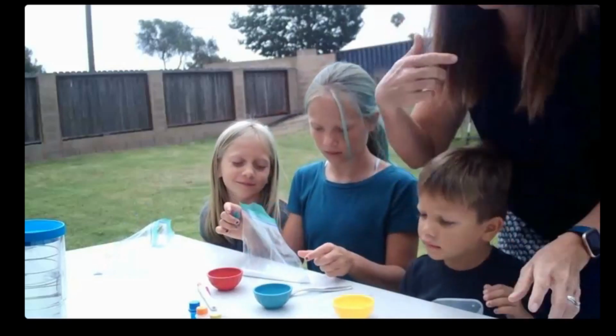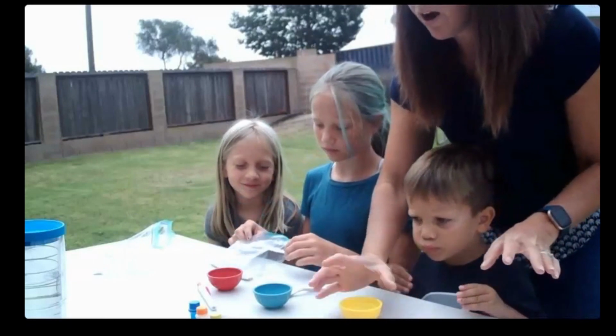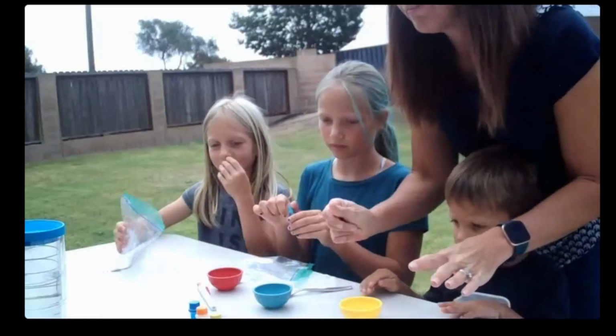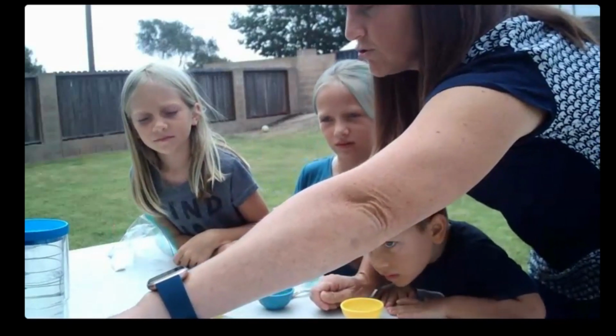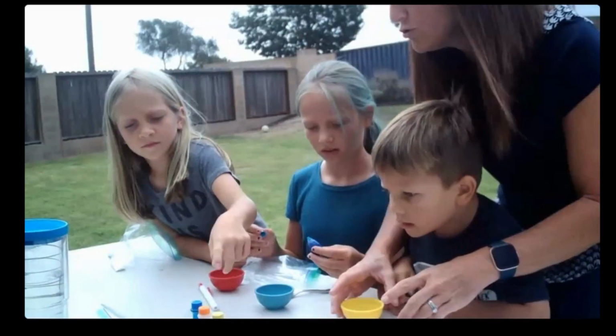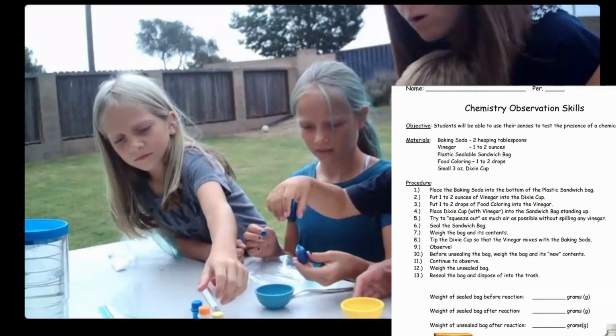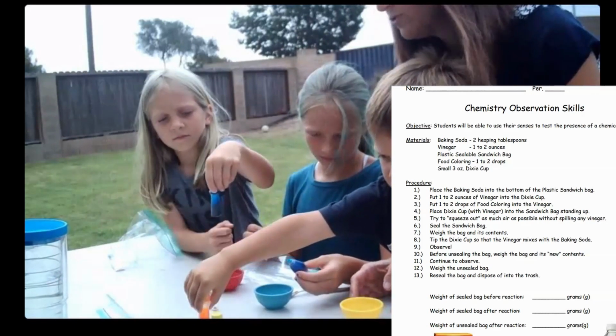Okay, so now we're going to take our food coloring and you're gonna put 1 to 2 drops of food coloring in your vinegar. So you can do 2 drops of the same color, or 1 drop of 2 different colors.